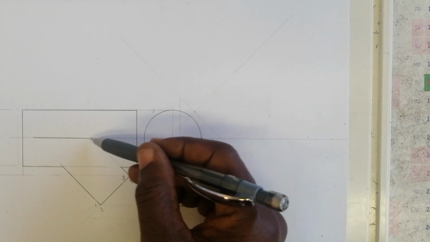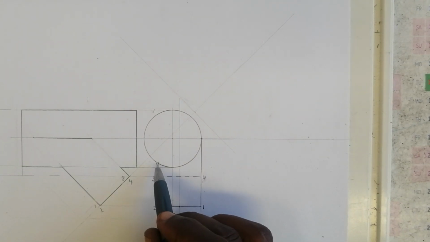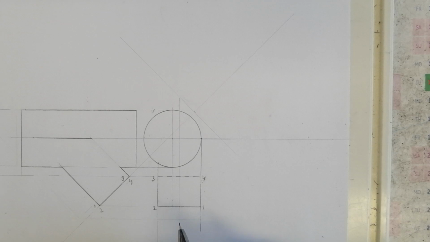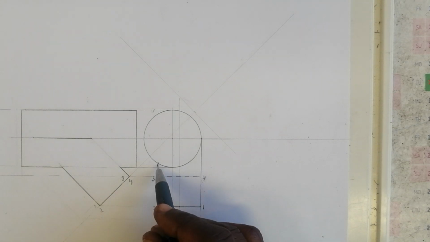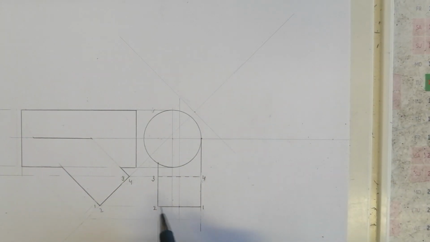We have 4, so here is a line. Okay, now this side is at your left hand side, so it's hidden, you don't see it. If you are in front of it, you don't see this, you are seeing this, because 1 and 4 is at your right hand side, 2 and 3 is at your left hand side, so it is hidden in front of you.